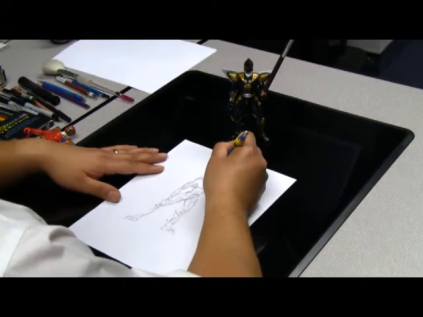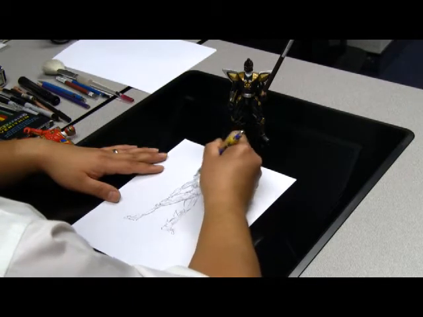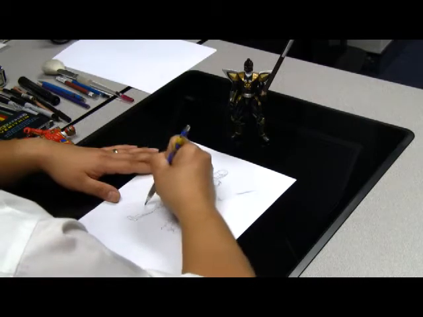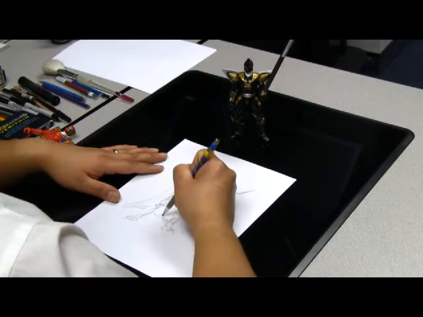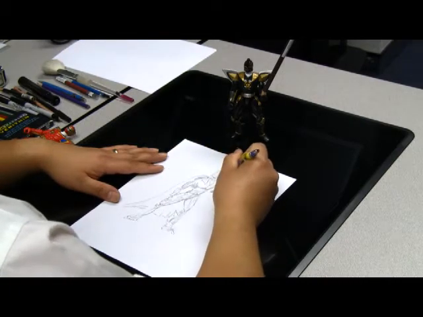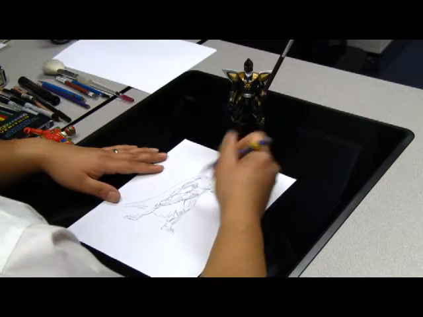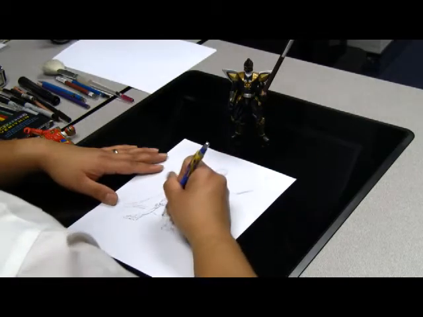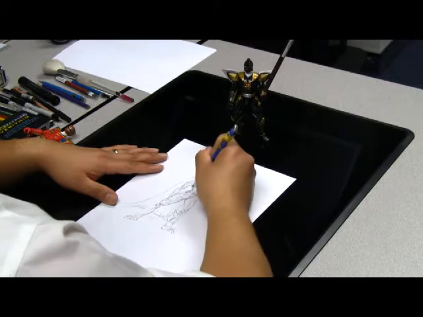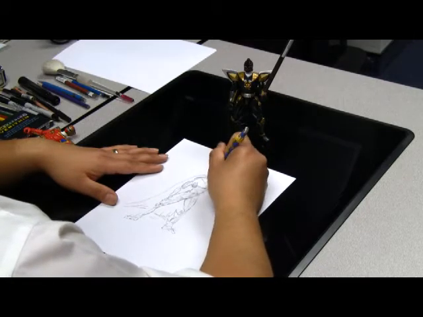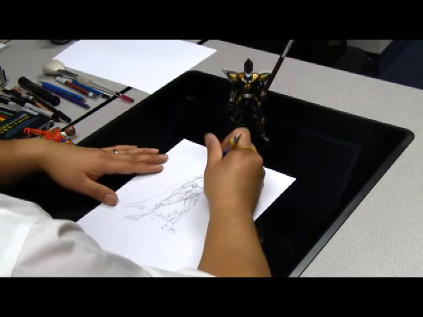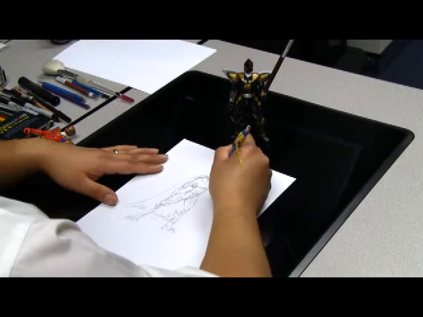Maybe you want this person to have a cape, so we'll start adding a cape, like so. And maybe change the armor just a tad bit.